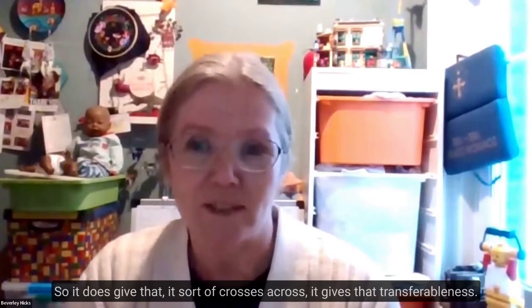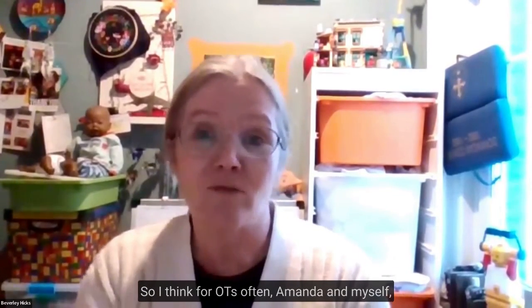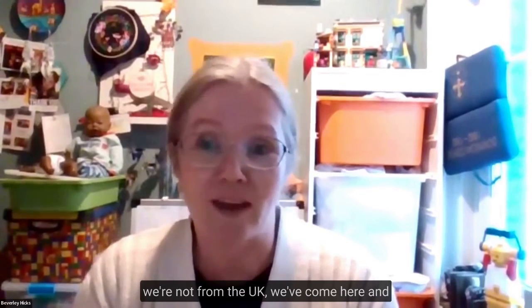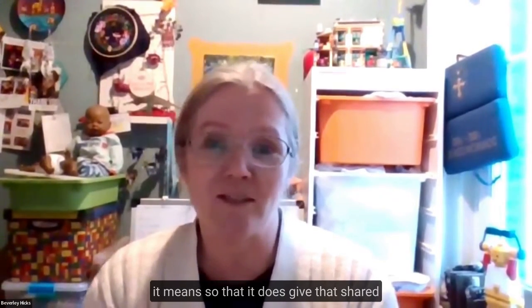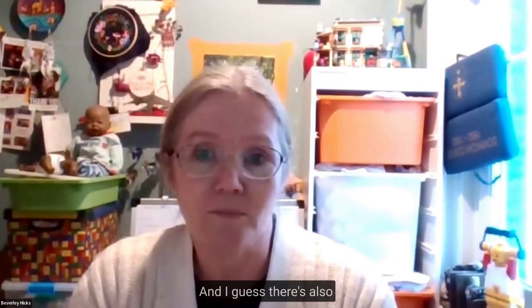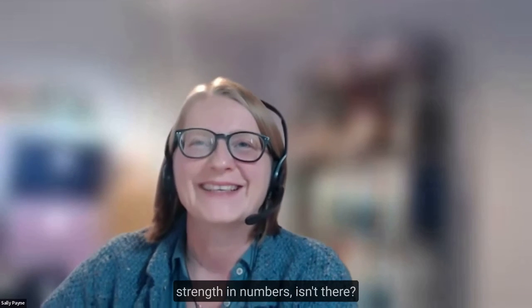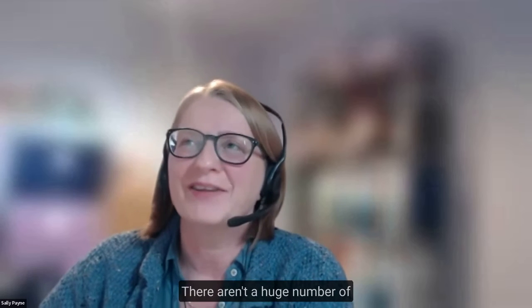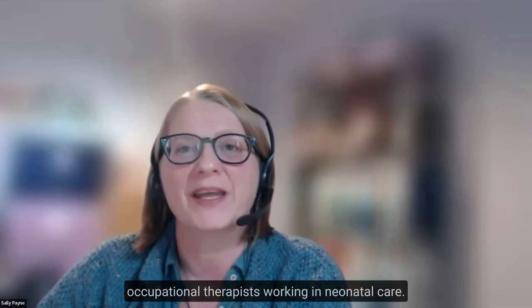It gives that transferableness. So for OTs, often, Amanda and myself, we're not from the UK. We've come here, and it means that it does give that shared language as well, which is very helpful. And I guess there's also strength in numbers, isn't there? There aren't a huge number of occupational therapists working in neonatal care.